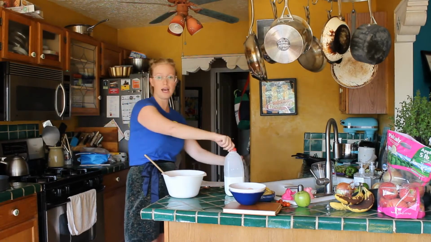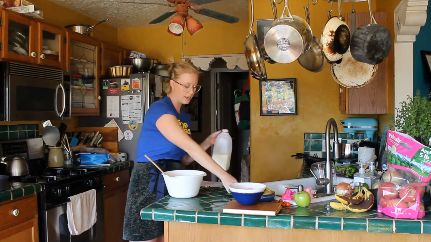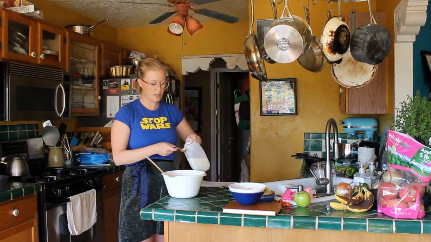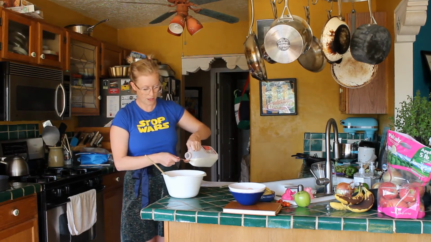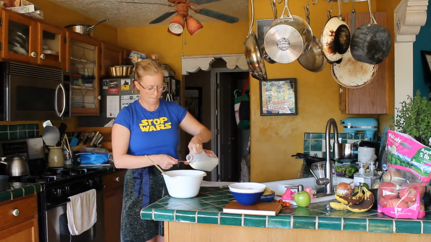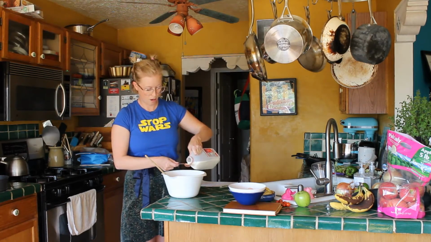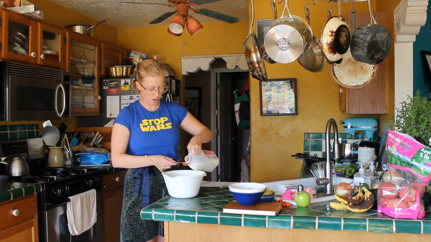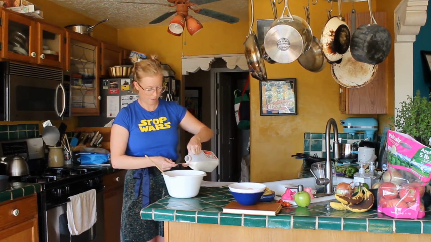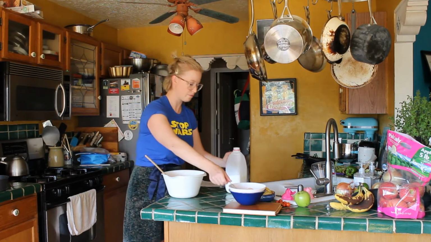Okay, I am going to add a little bit of milk to my cake batter to help just loosen it up a bit. And then we are ready to assemble our cake. There we go.